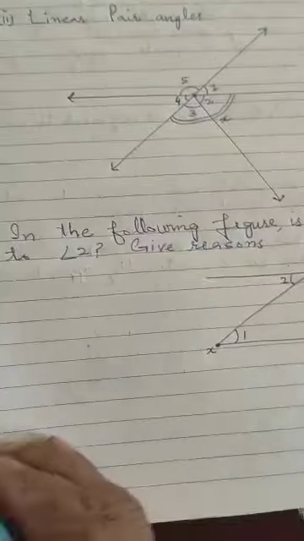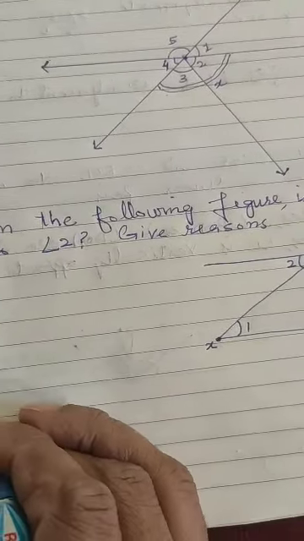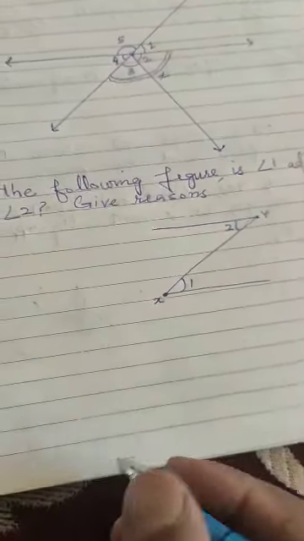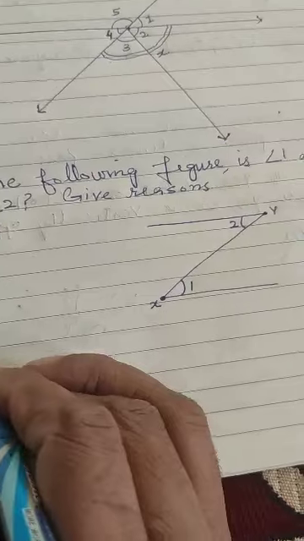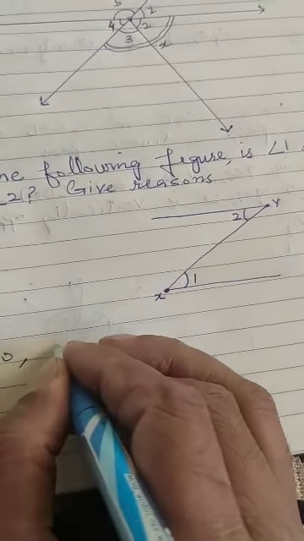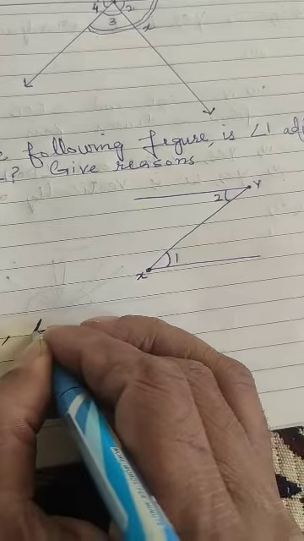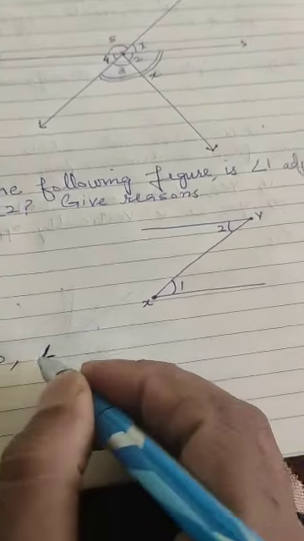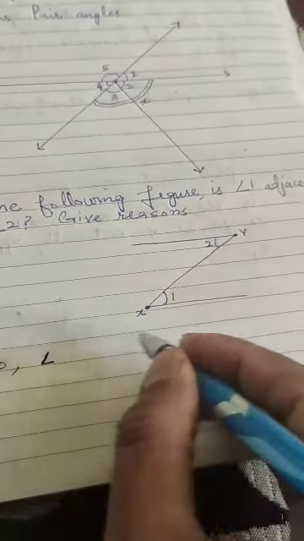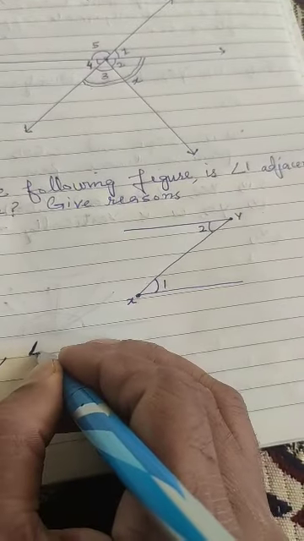Yes. So we will start writing the answer like this. Angle should be written so that it looks like an angle, not like an L; it's slightly curved.